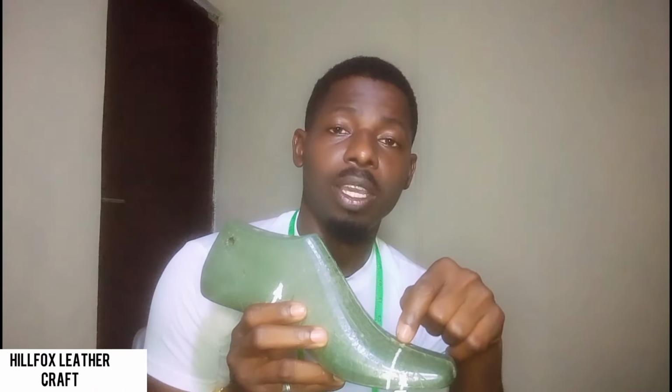If you're making a slide or a cover that will start from here, the toe, to maybe somewhere here, you have no business measuring here, the cone. So where you have to measure is this ball point, the widest part here. That's where you're going to measure. So once you measure here, whatever you get, you compare it to the sizes of last you have. Anyone that is very close to that measurement, that is what you are going to use to last that footwear.